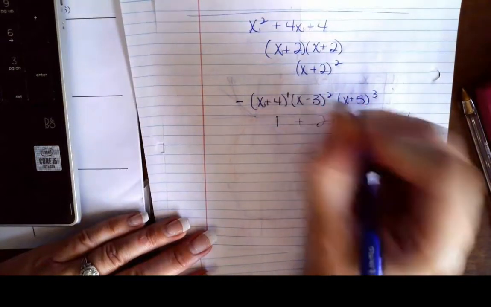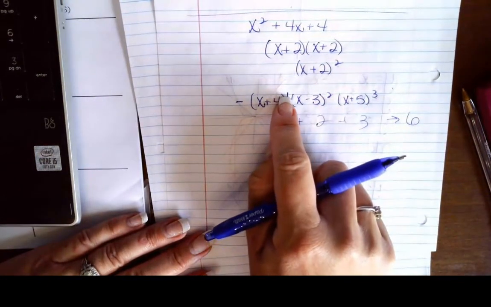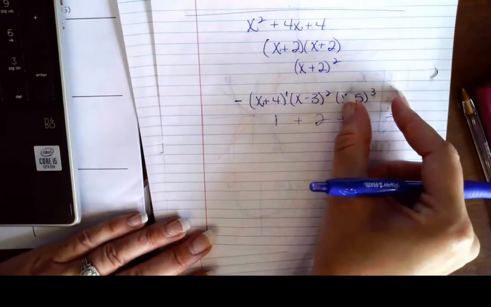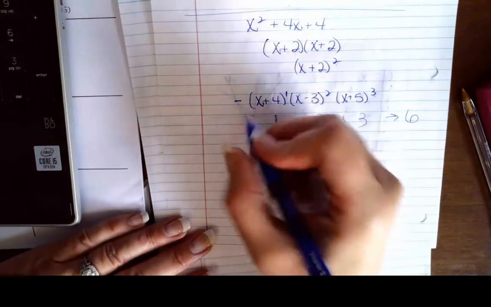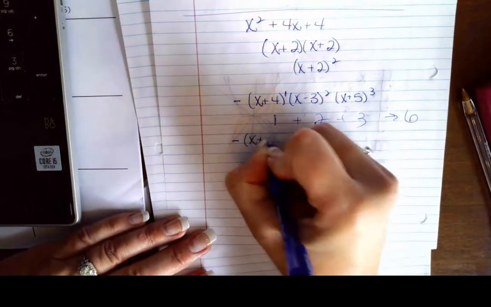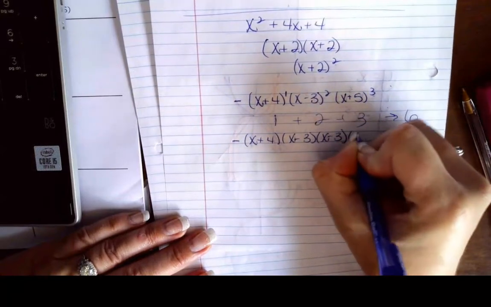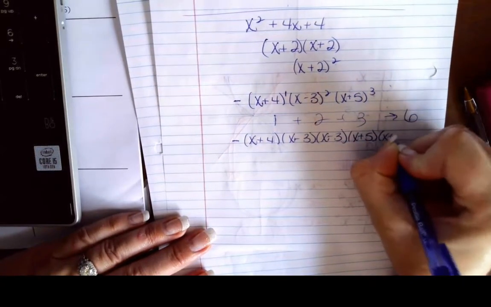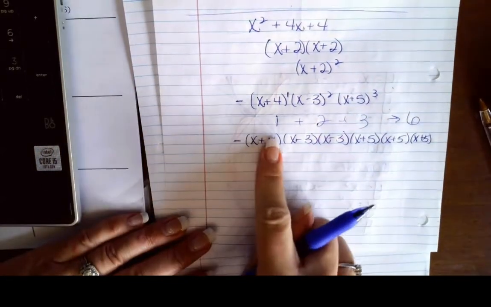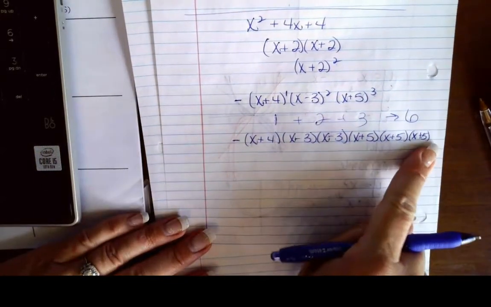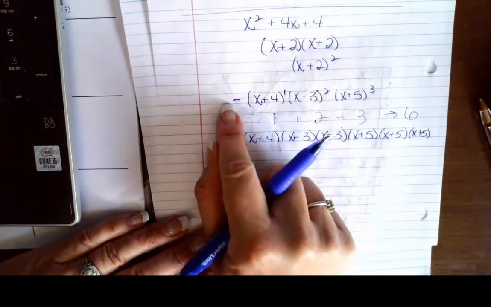So what you're going to do is add up your exponents, and don't forget about the 1. There are 6 factors here. It's just that this one repeats itself, and this one repeats itself. So if I wanted to be not lazy, I would say x plus 4, then x minus 3, x minus 3 again, x plus 5, x plus 5, and x plus 5. So I've got 1, 2, 3, 4, 5, 6. So this thing is an x to the 6th that got flipped.